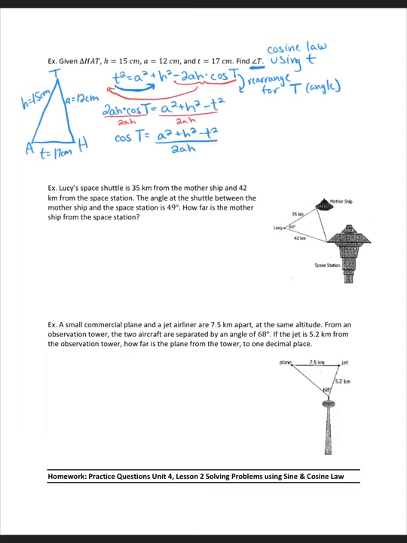Now I need to get rid of that cos. To get rid of that cosine, or to get t all by itself, I'm going to take the cos inverse, which we write as cos to the power of -1.